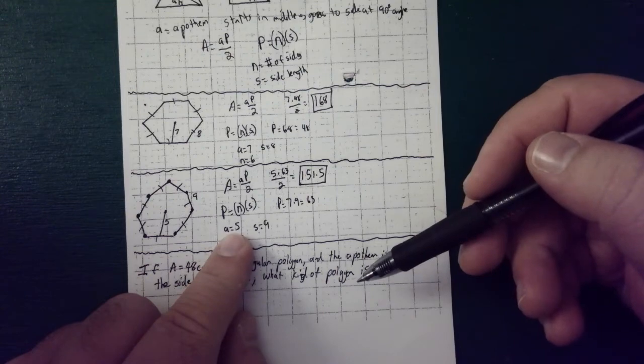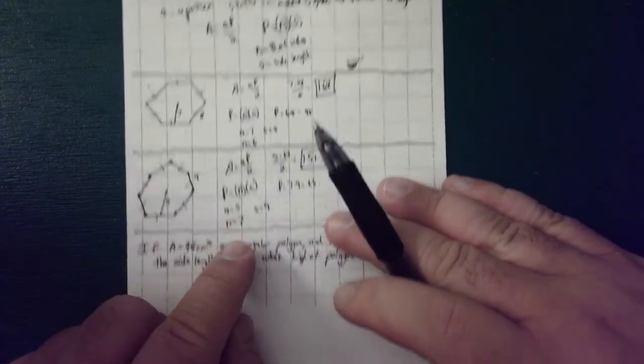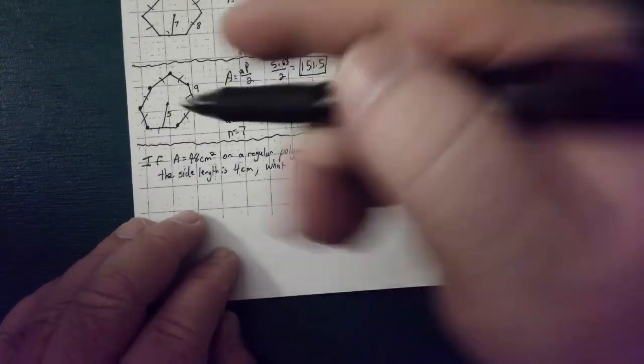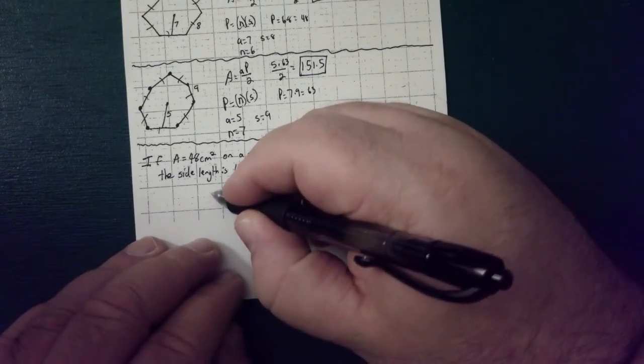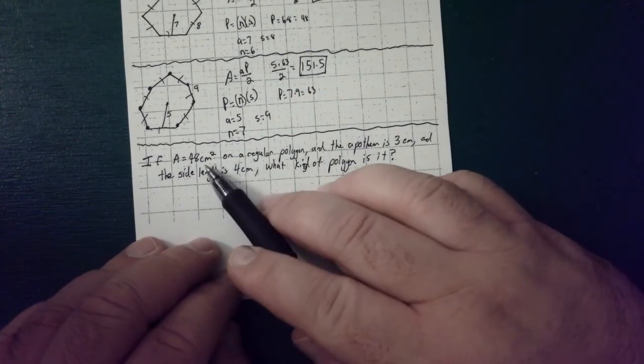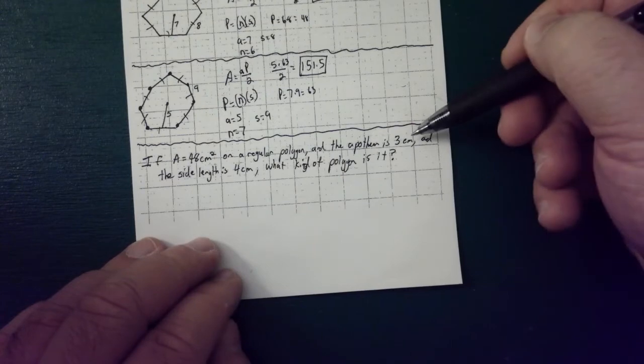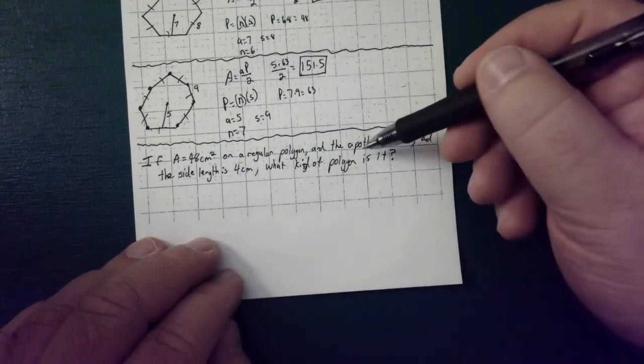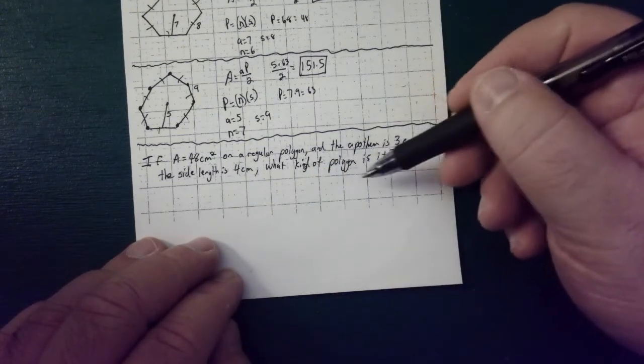The harder problem is when you have to work backwards, okay? So, on this one it tells us that we have an area of 48, we have an apothem of 3, and a side length of 4. What kind of polygon is it? It's asking us how many sides does it have.